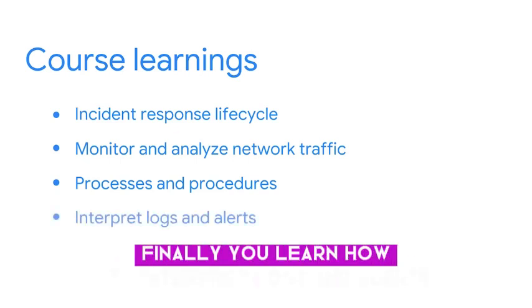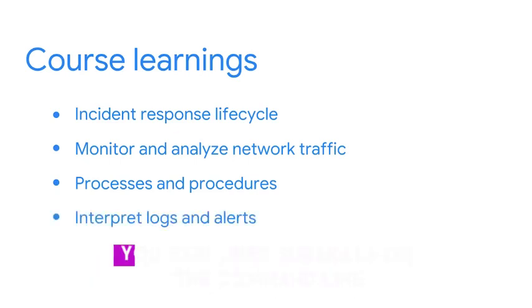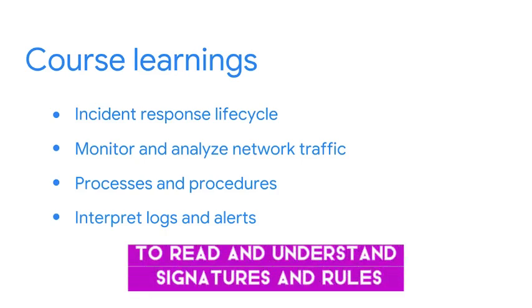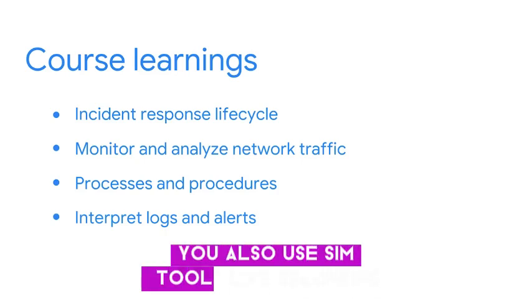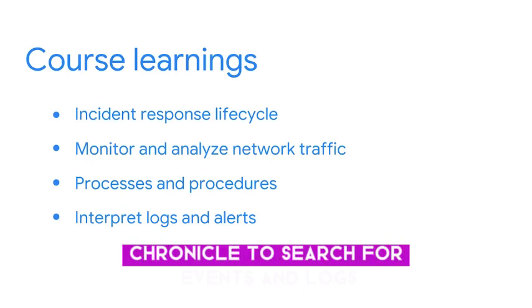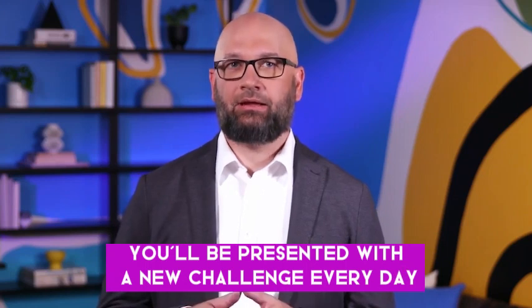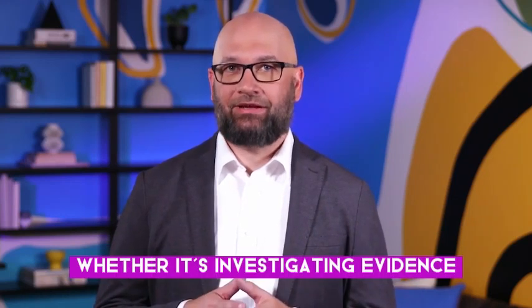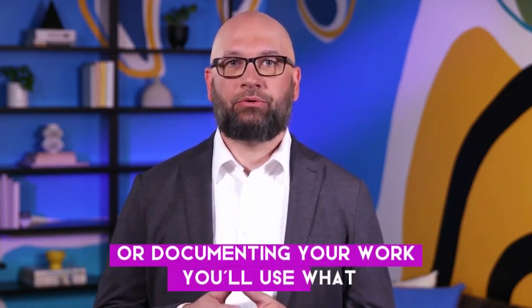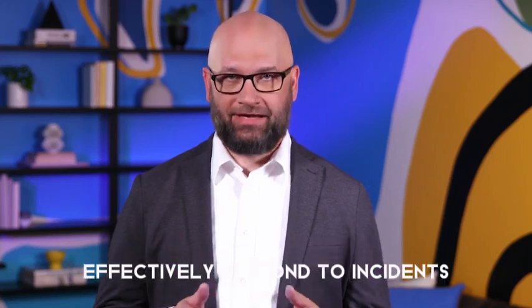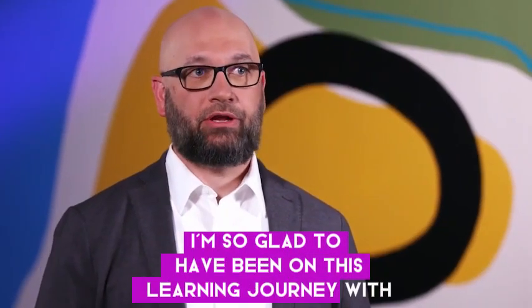Finally, you learned how to interpret logs and alerts. You explored Suricata on the command line to read and understand signatures and rules. You also used SIEM tools like Splunk and Chronicle to search for events and logs. As a security analyst, you'll be presented with a new challenge every day. Whether it's investigating evidence or documenting your work, you'll use what you've learned in this course to effectively respond to incidents. I'm so glad to have been on this learning journey with you.